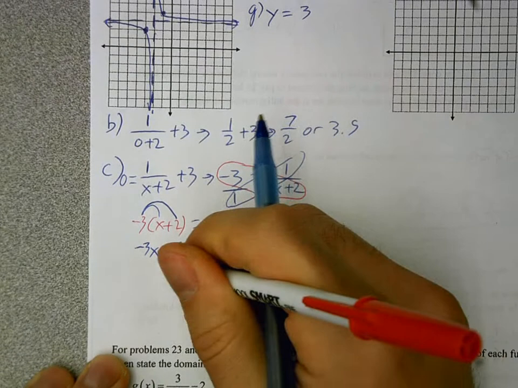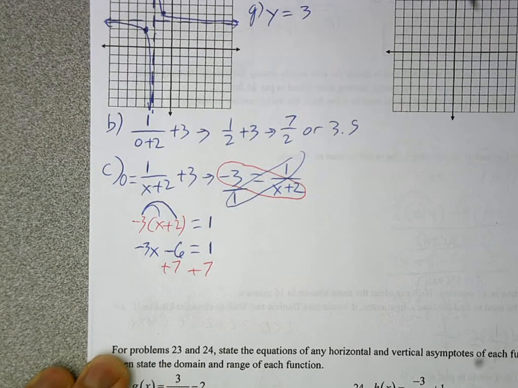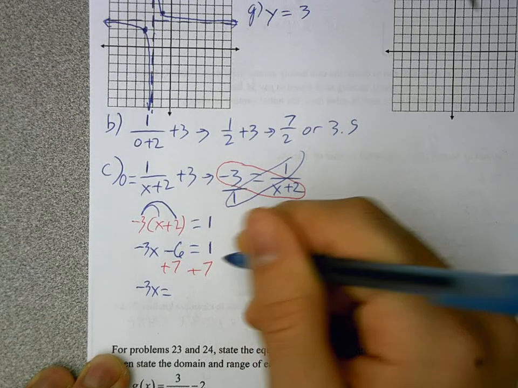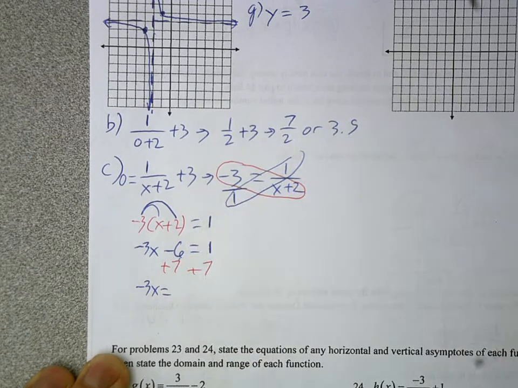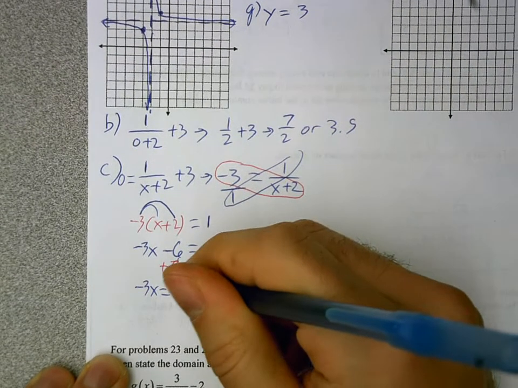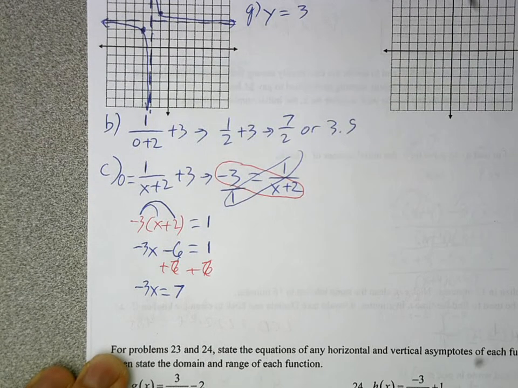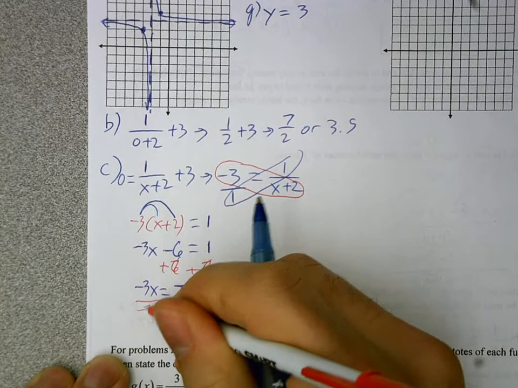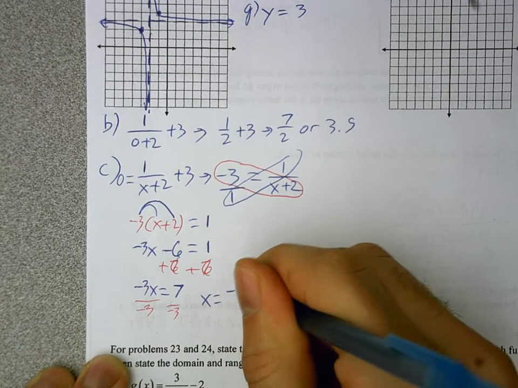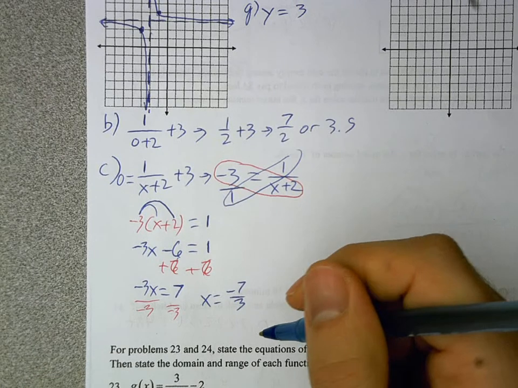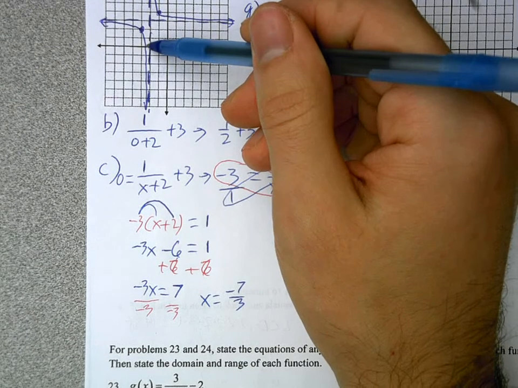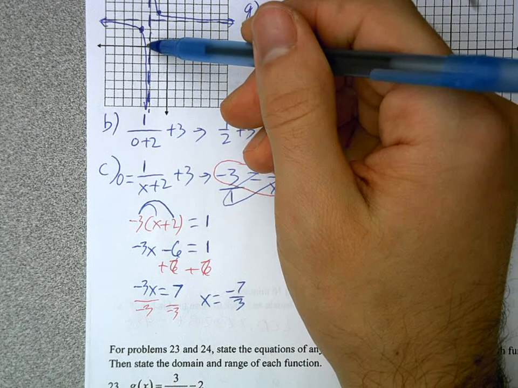We could add 6 to both sides. Negative 3x equals 7. I got ahead of myself. Add 6 to both sides. I was getting to the actual answer there. 1 plus 6 makes 7. And then we could divide by negative 3, and get that our x-intercept is negative 7/3, or negative 2.333 going on forever. Which, again, right in there between negative 2 and negative 3 is our x-intercept.